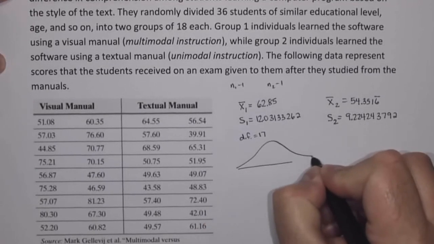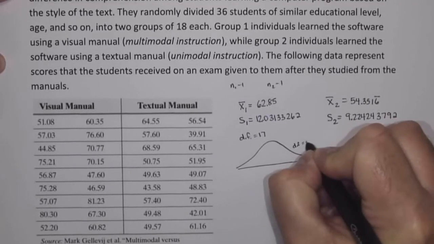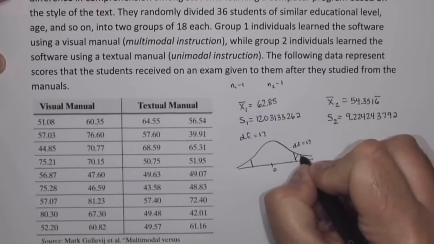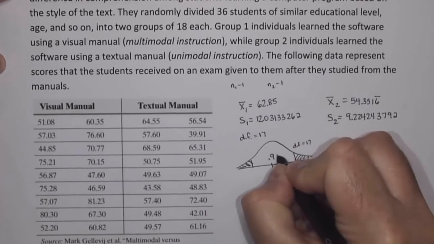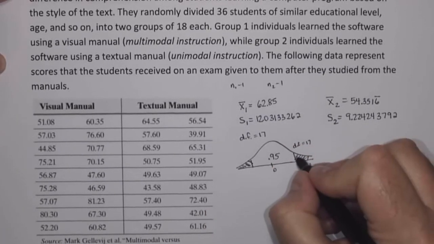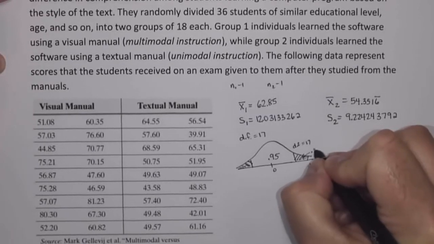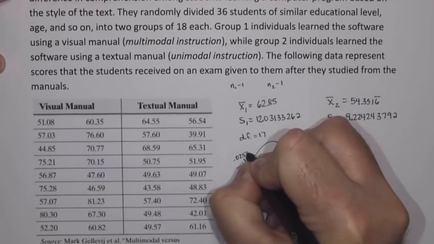So I have a t-distribution, and again the degrees of freedom is equal to 17, and we're doing a 95% confidence interval, and so that means the area here in the middle is 0.95 and the area in the two tails is the other 0.05, and so half of that's going to go in this tail and half of that's going to go in this tail.